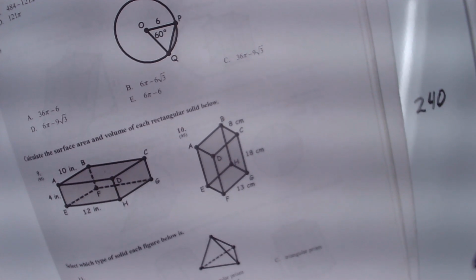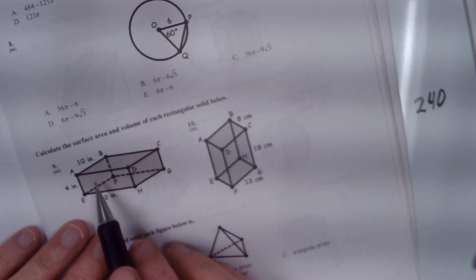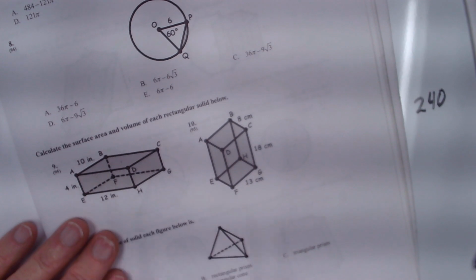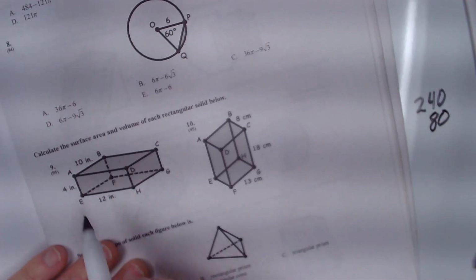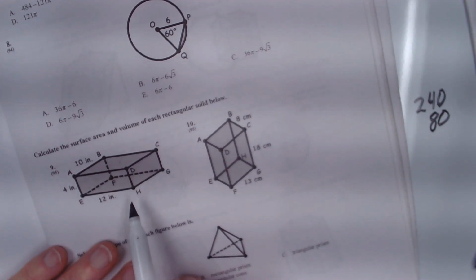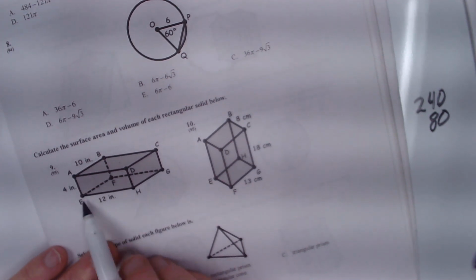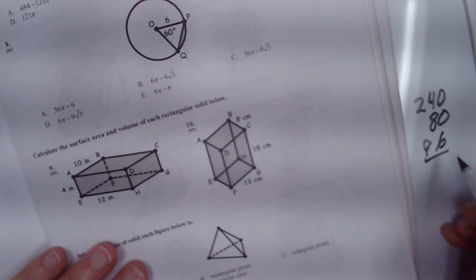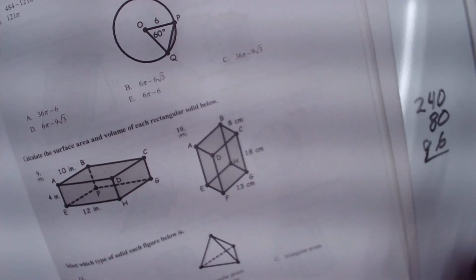Now all we need is the area of these two sides and these two sides. So these two are going to be 10 by 4, which is 40, times 2 is 80. And down here, 12 by 4, which is 48, times 2 is 96. There you go. There's the surface area. You just add those up.